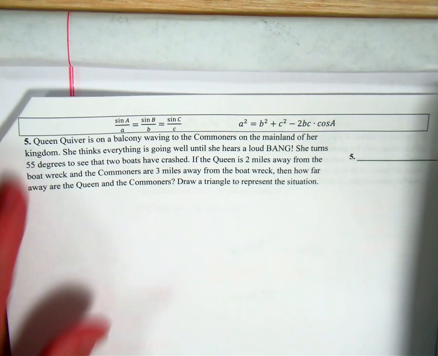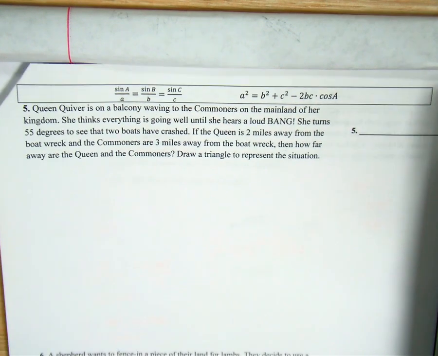Story problem time. These should look pretty familiar to the ones from the quiz. Okay, for story problems, I would recommend reading through the problem once, then thinking about it, and then reading through it again while you draw it.